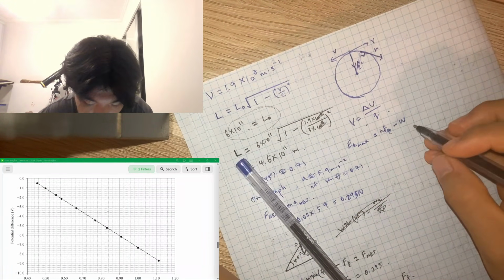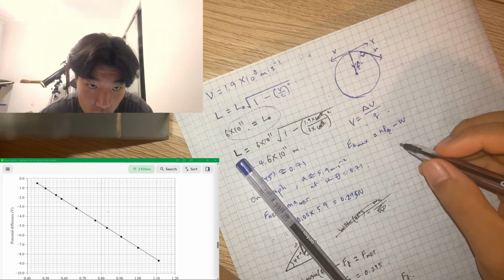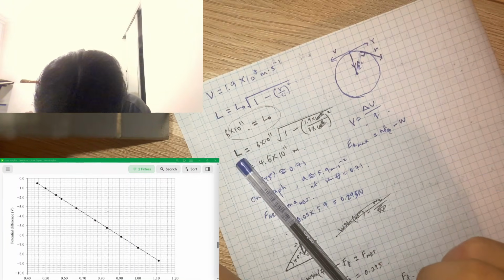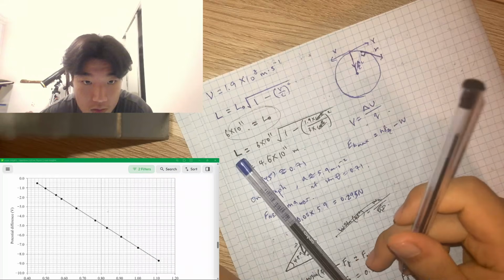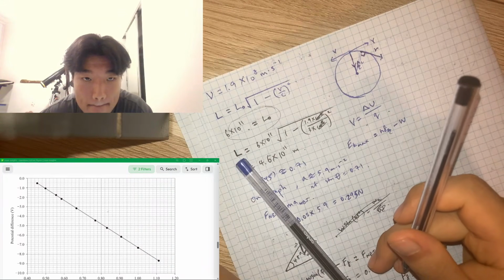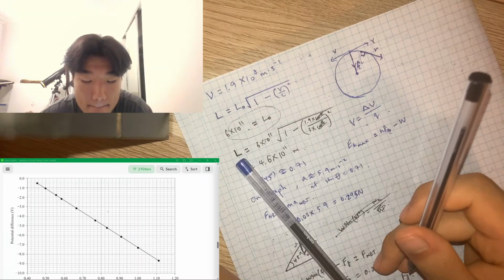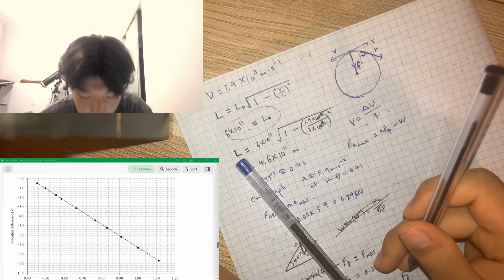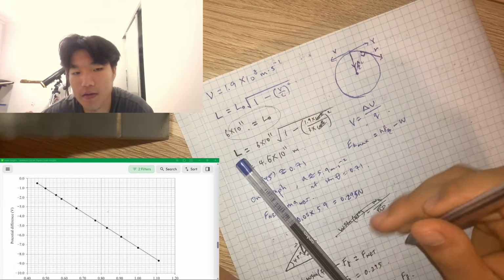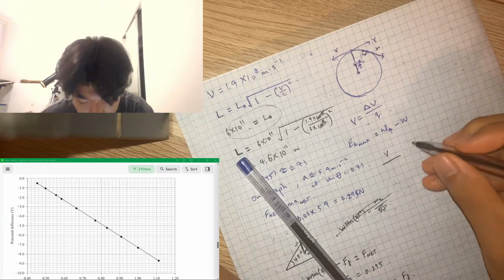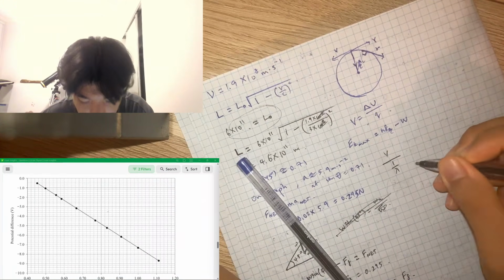So first, what does the gradient represent? Yeah, what does the gradient represent? It's V over 1 over lambda.